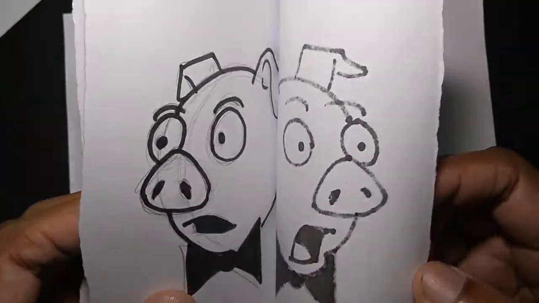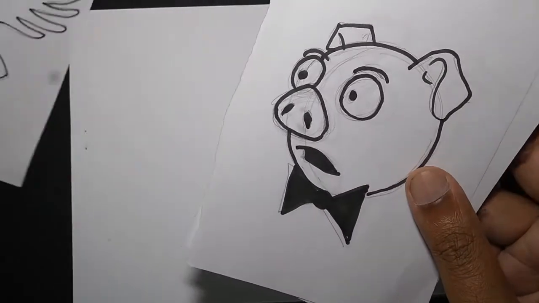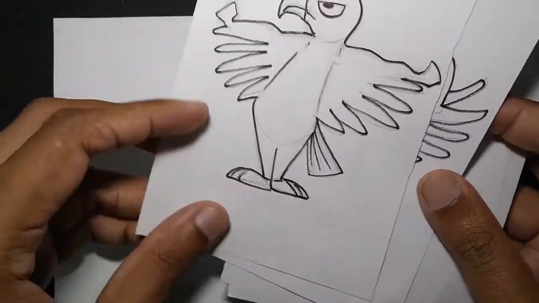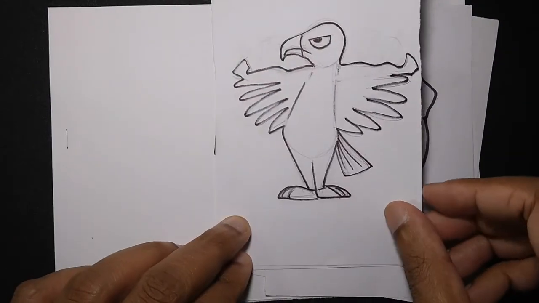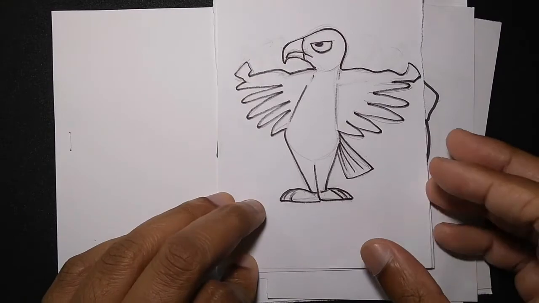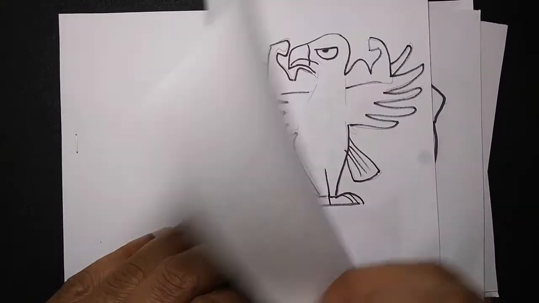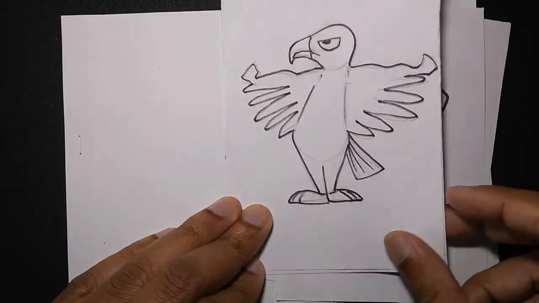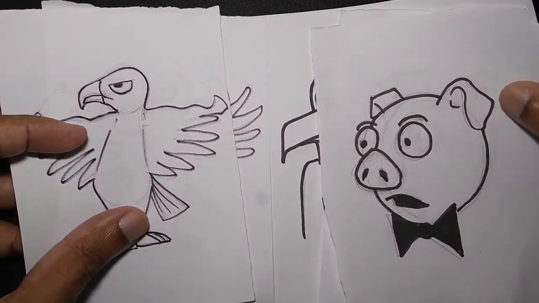I had fun teaching this in the workshop, and this bird, again just random characters, suddenly even just flexing, you know. So yeah, that's what I wanted to show you today.